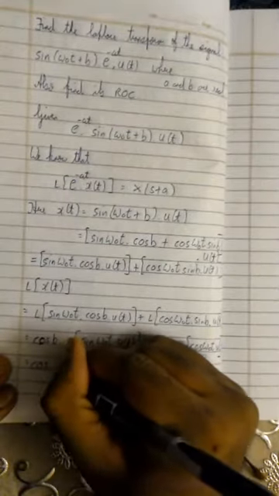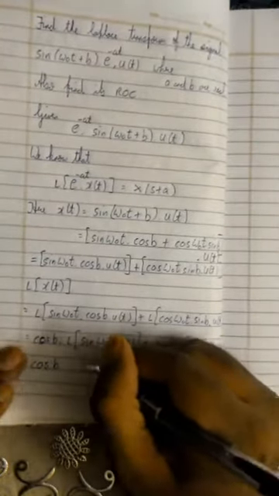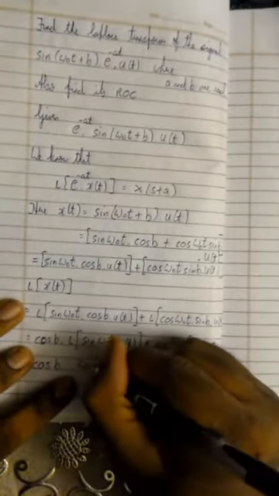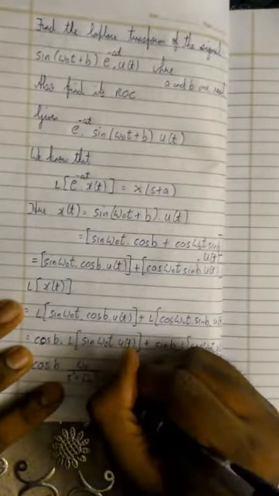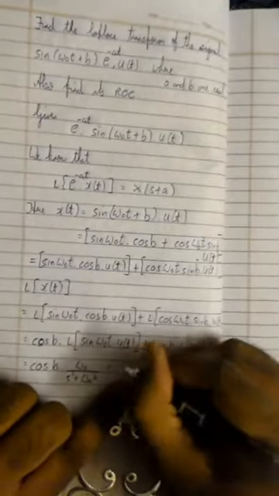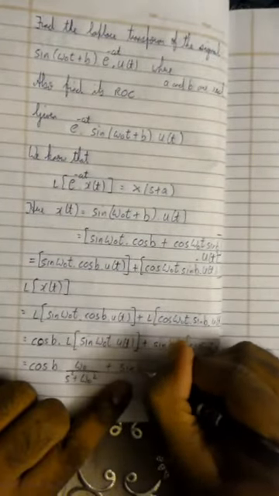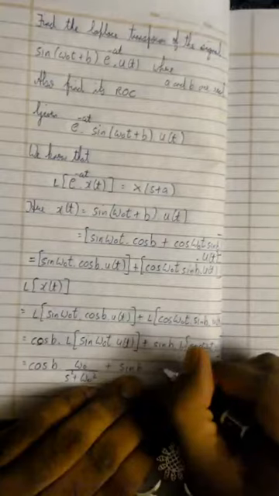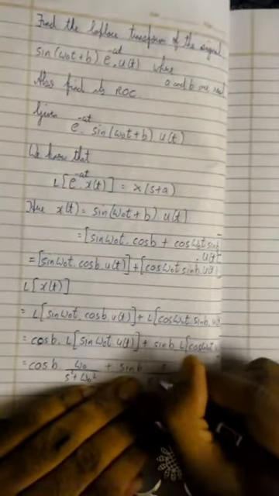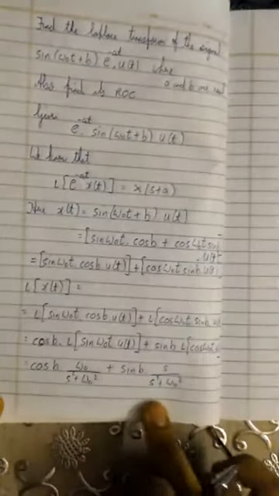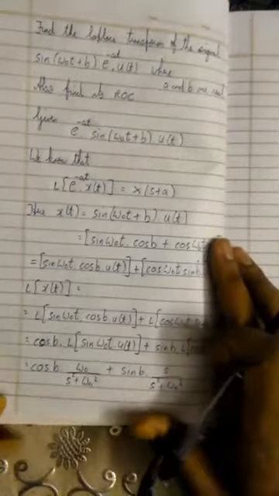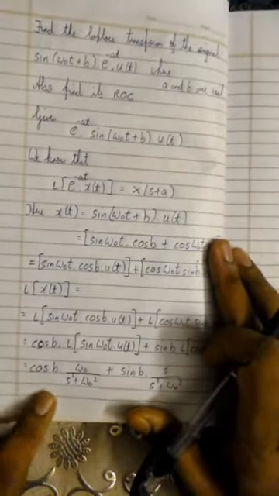So this is nothing but cos b into omega 0 by s square plus omega 0 square plus sin b into s by s square plus omega 0 square. This is the Laplace transform of x of t, right? The Laplace transform of x of t.